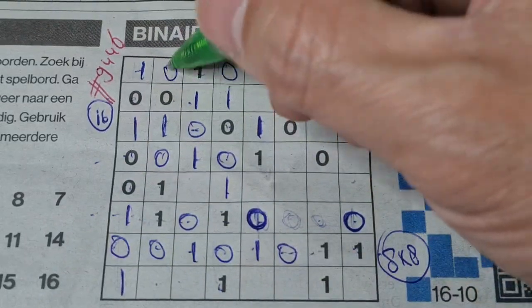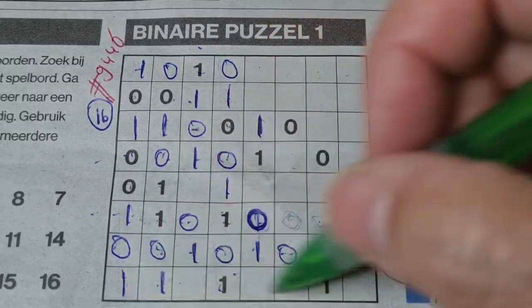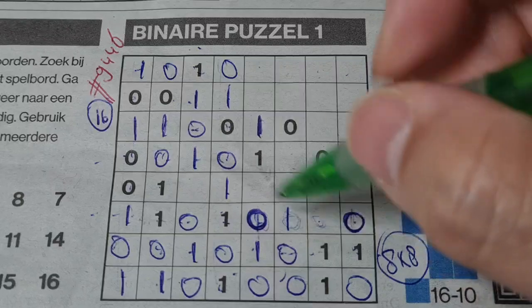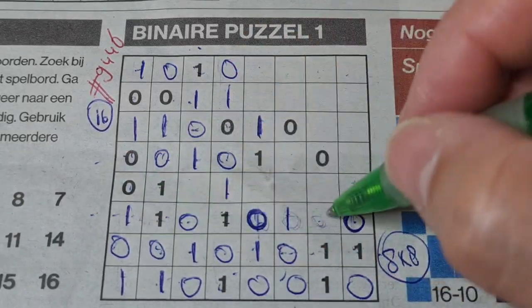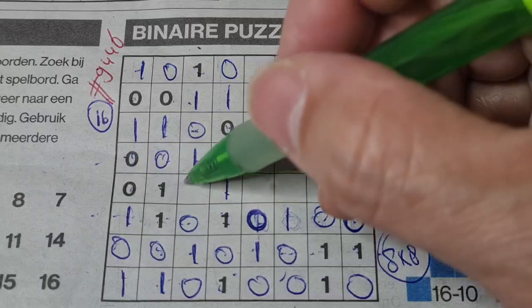Between the 1s comes a zero. 1, 2, 3, 4 zeros, so the rest are 1s. 1, 2, 3, 4 1s, so the rest are zeros. Double zeros, here one, there one. 4 ones we have here, so the rest are zeros. Between the zeros comes a 1. Between the 1s comes a zero.